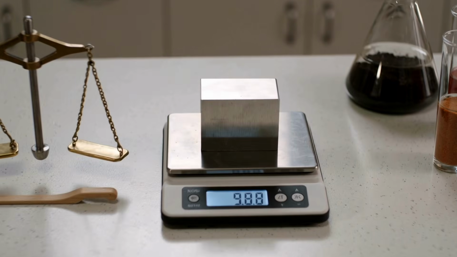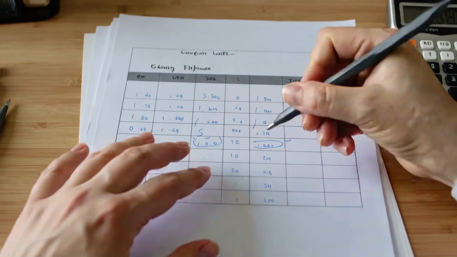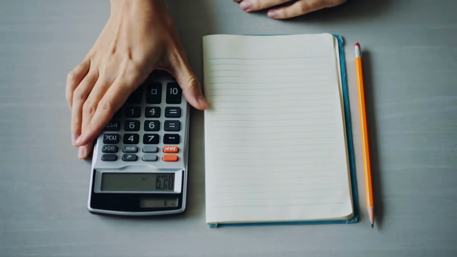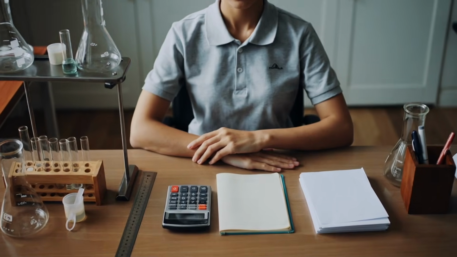For every problem, I'll show you how to set it up, track your units, do the math, and check your answer with proper significant figures. So grab your calculator, pause when you need to, and let's get started.